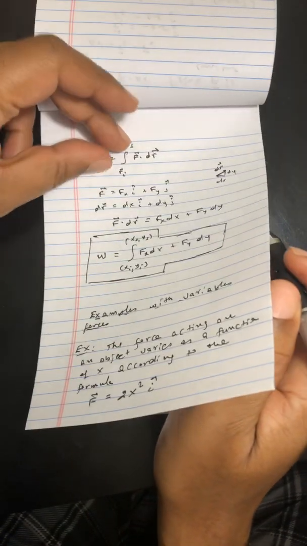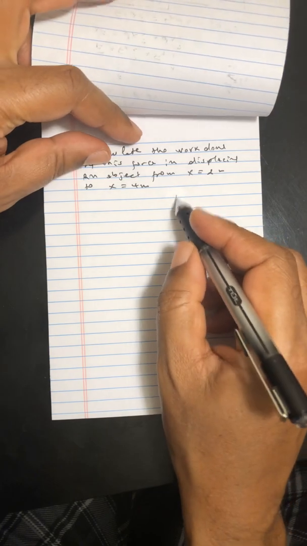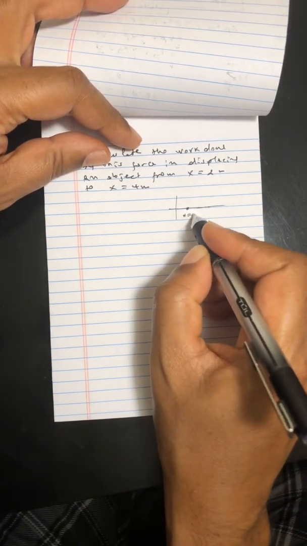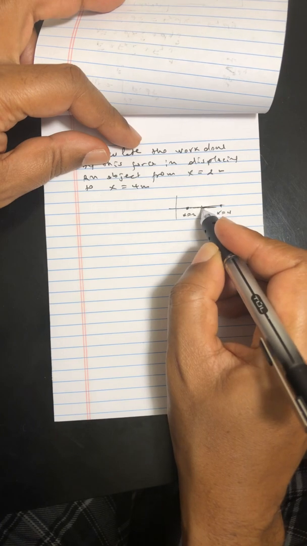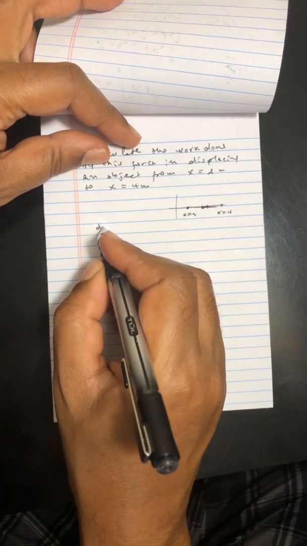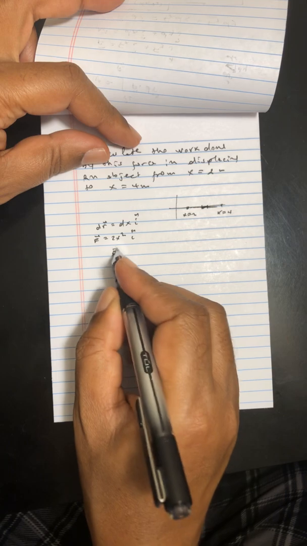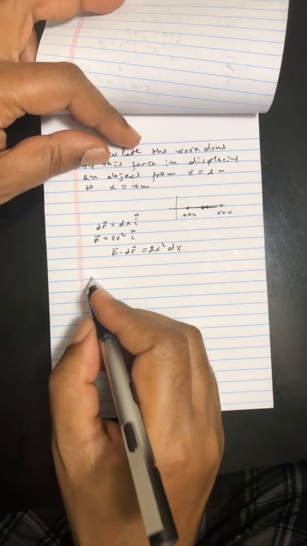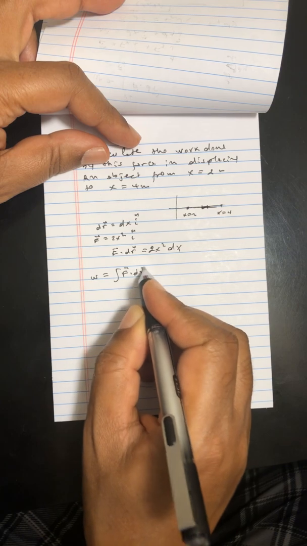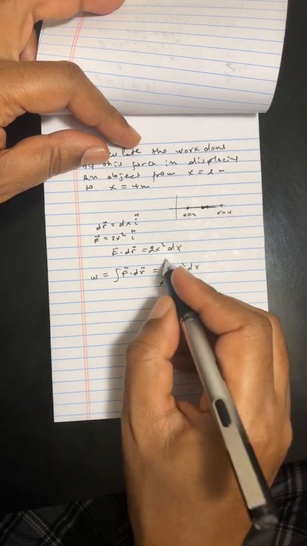All right, so this is a displacement along the x-axis. This one over here is displaced from x equals 2 to x equals 4. So it's a displacement in this direction. So our dr is simply dx in this case. If you take a small displacement over here, our dr is simply dx in the I direction. Then we have F equals 2x squared in the I direction, and then F dot dr is simply 2x squared times dx. So the work done, which is the integral of F dot dr, is the integral of 2x squared dx, and this goes from x equals 2 to x equals 4.